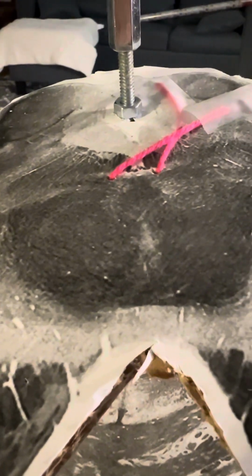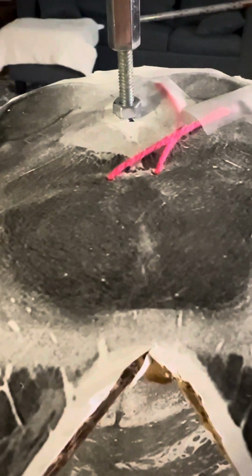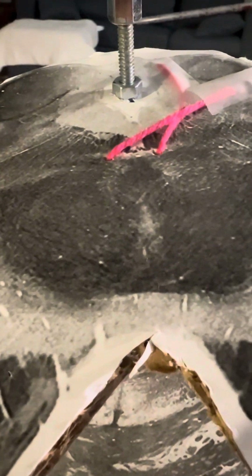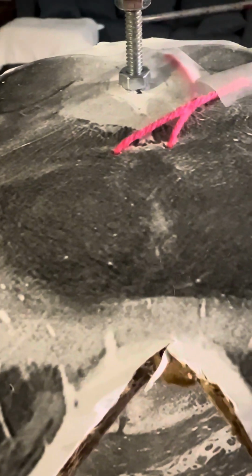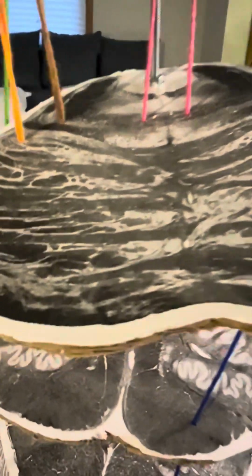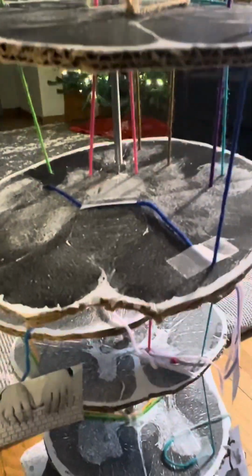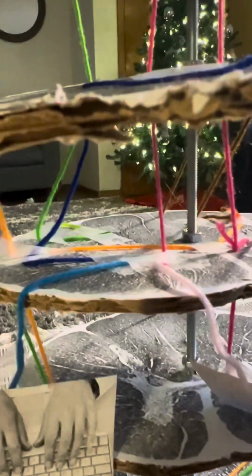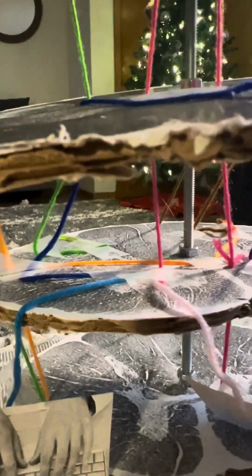So here it is, the pink string on the left. It starts at the superior colliculus in the midbrain, and the superior colliculus axons cross in the dorsal tegmental decussation between the red nuclei, and it descends through the brainstem all the way down to the cervical spinal cord as the tectospinal tract.